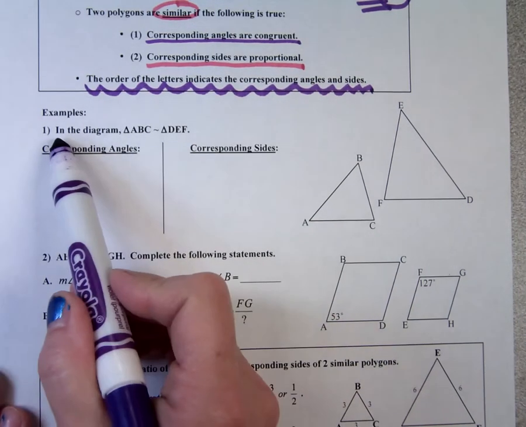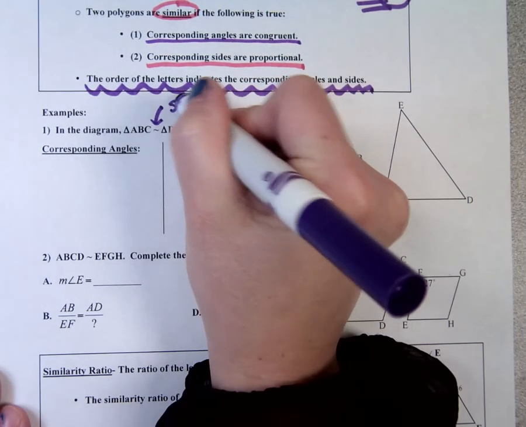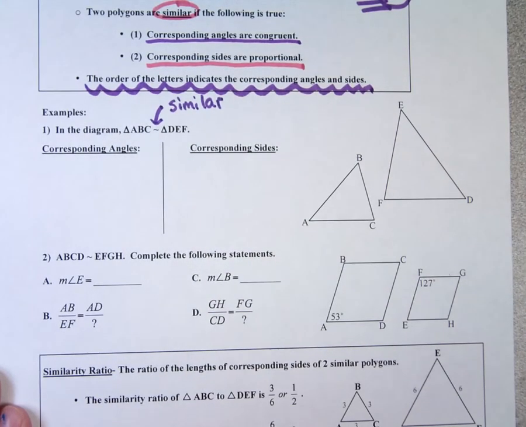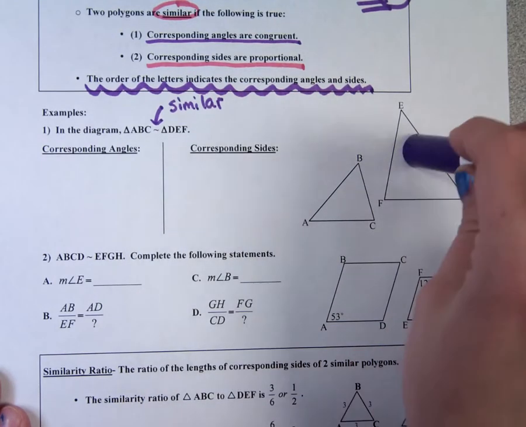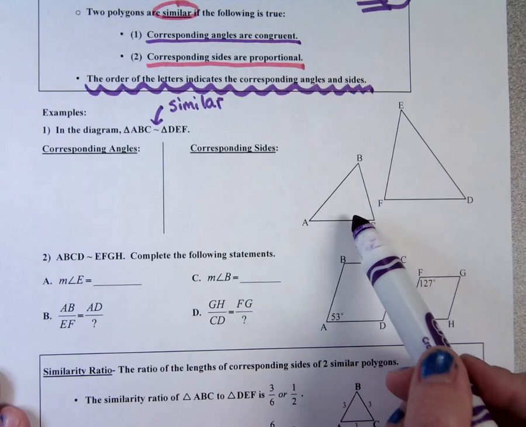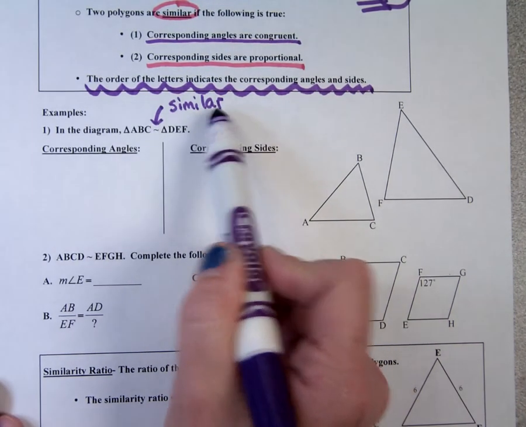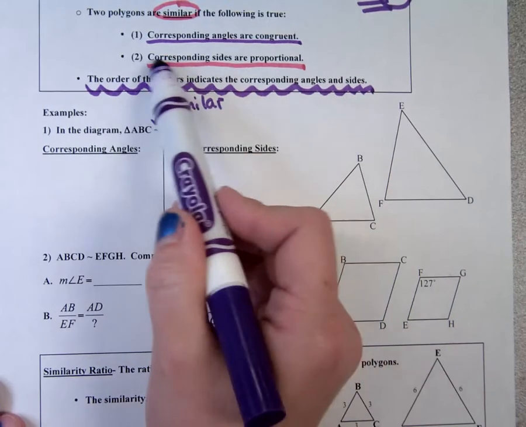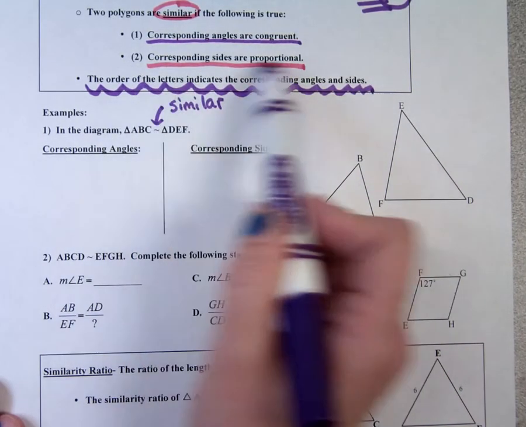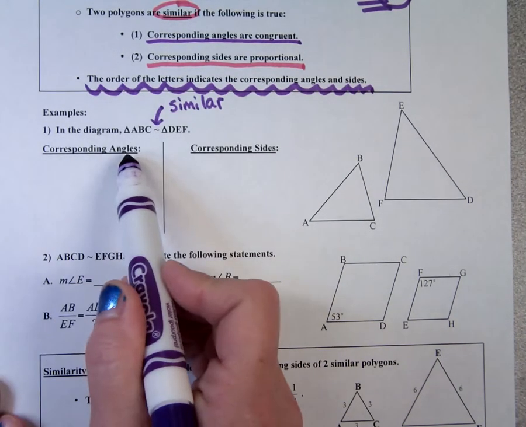Okay, picture one. In the diagram, triangle ABC, and what does this little squiggle right here mean? Similar. So triangle ABC is similar to triangle DEF. So what it means to be similar, if you just look at these pictures, they may have the same shape, but not the same size. It's like my little mini whiteboard and the big whiteboard. They have the same shape, but they're not the same size. That's what it means to be similar. So if they have the same corresponding angles being congruent, that's what gives them the same shape. But the fact that the corresponding sides aren't congruent, that the corresponding sides are proportional, that's what makes them be different sizes.